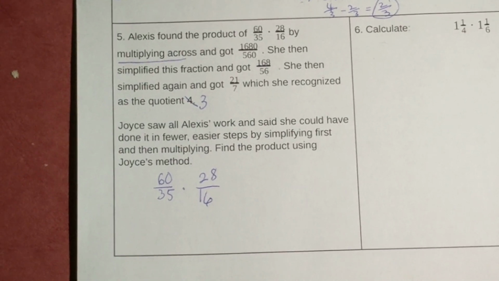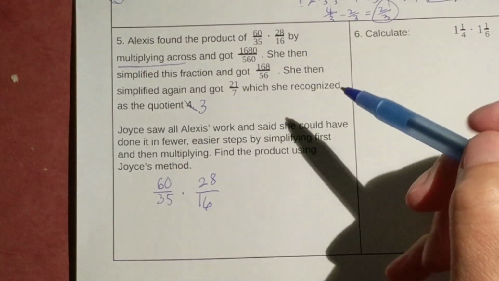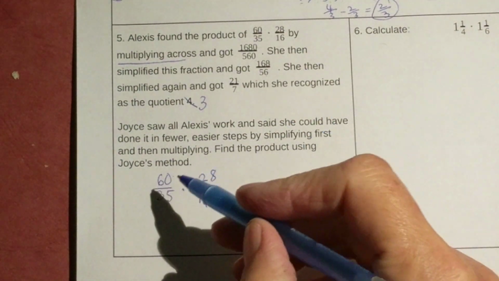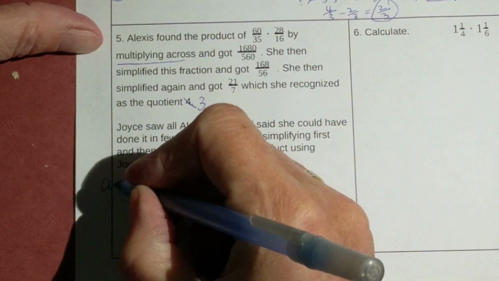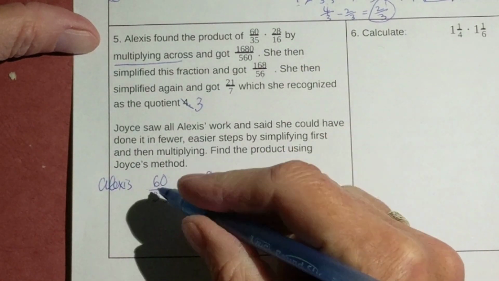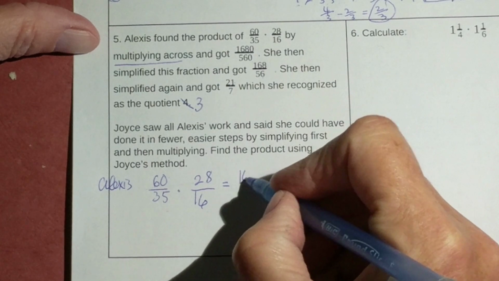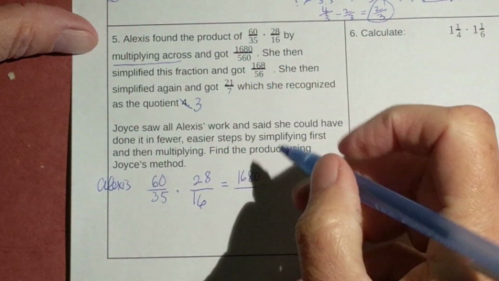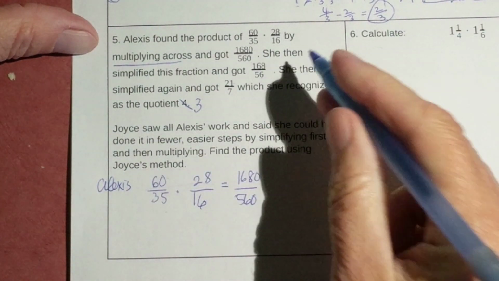This is number 5. Alexis found the product by multiplying across. So she did 60 over 35 times 28 over 16, and all she did was multiply across. This is what this problem explains. She did 60 times 28, which is 1,680. And then she did 35 times 16, and she got 560. I'm just reading what it said that she did.